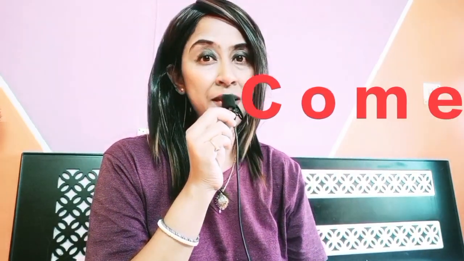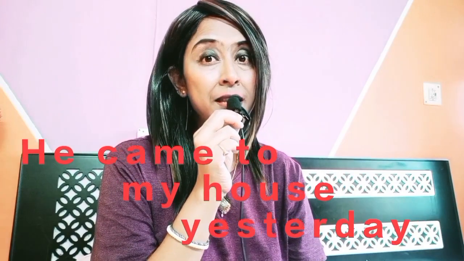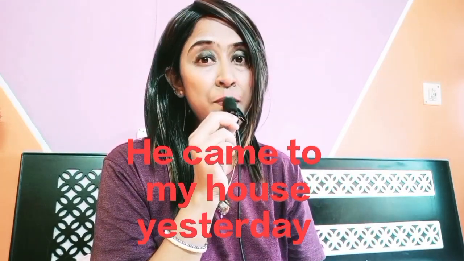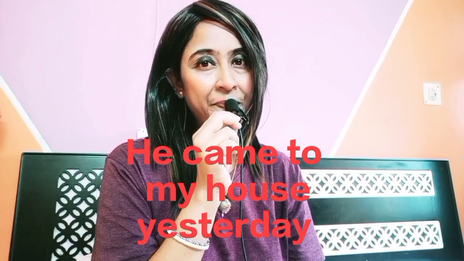Now, another commonly used verb is come. What is the past form of the verb come? Yes, it is came. Now, how to frame sentences using the past form of the verb come, which is came? Worry not. Here are the instances. For example, वो कल मेरे घर आया था. He came to my house. He came, वो आया था. It is an incident that happened earlier. He came to my house yesterday.